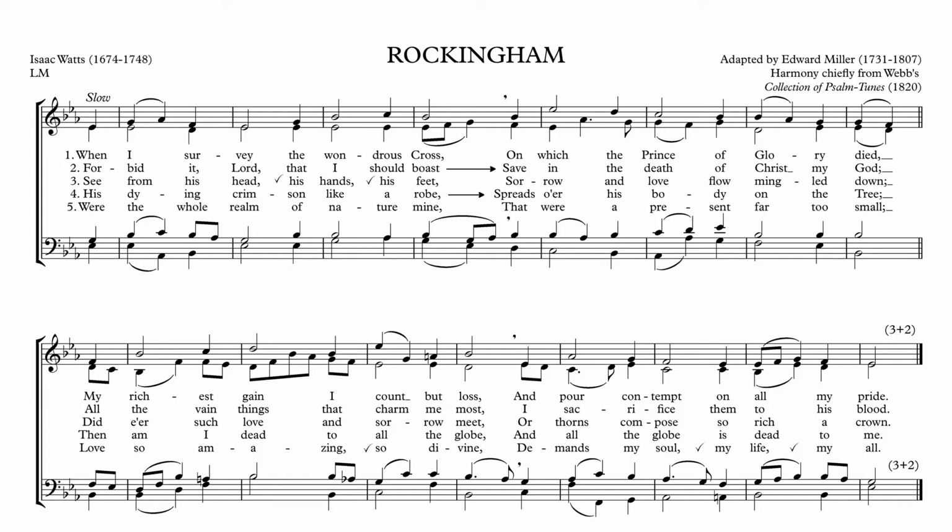Question 4. If you look beneath the name Isaac Watts, you'll see LM. What does that mean? So hymns, so that the different verses always fit the music in the same way, almost always have the same number of syllables in each line. LM is the name of one of these meters. It stands for long meter, and what it means is that there are 8 syllables in each line.